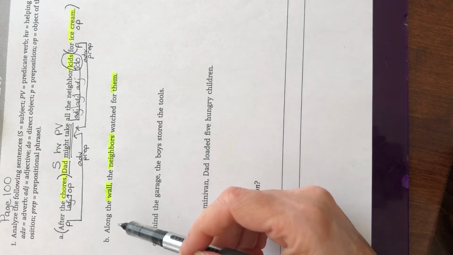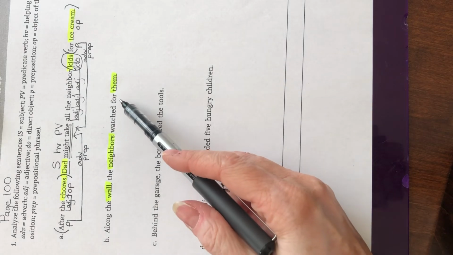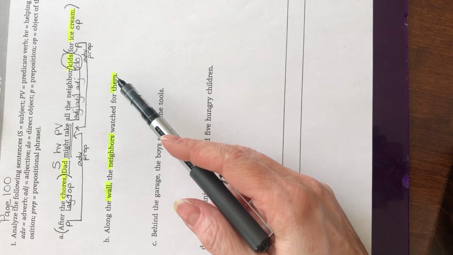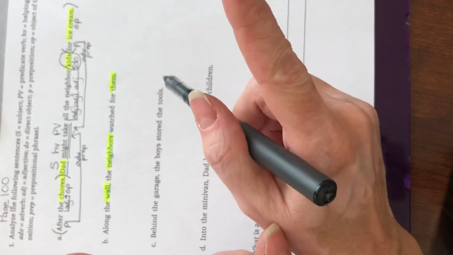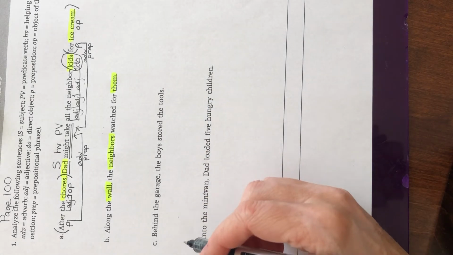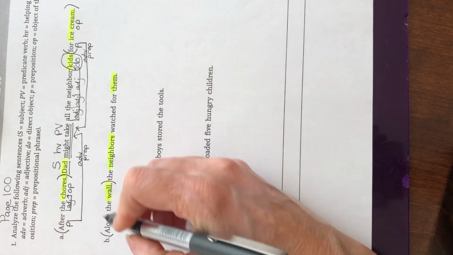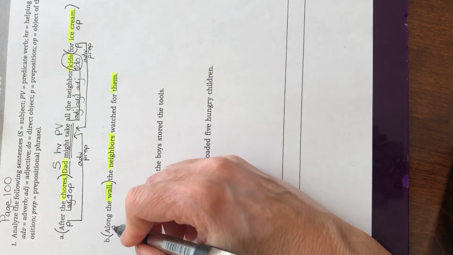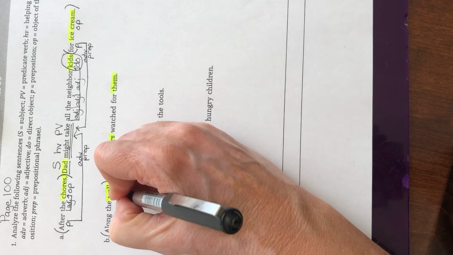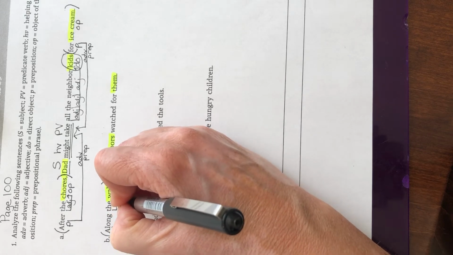All right, let's see what happens when we analyze. Begin. Along the wall, the neighbors watched for them. Order of analysis is phrases, clauses, principal elements, and modifiers. Are there any prepositional phrases in this sentence? Yes. Along the wall is a prepositional phrase. Along, preposition. Along what? Wall, object of the preposition. Which wall?